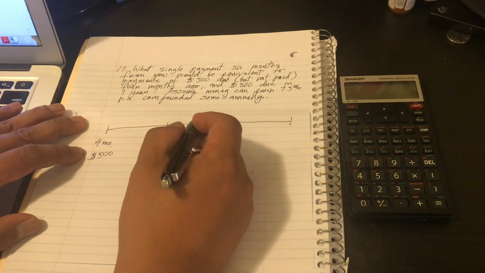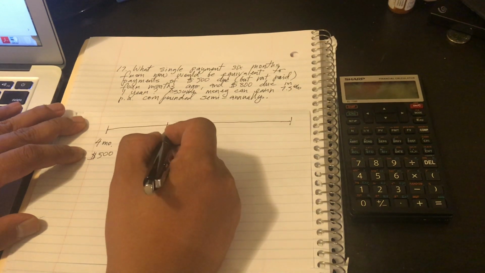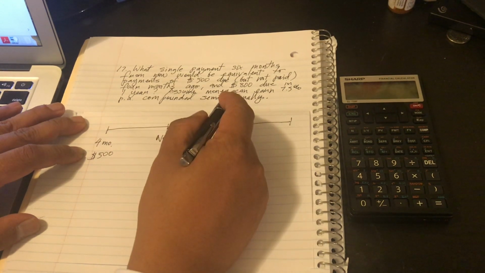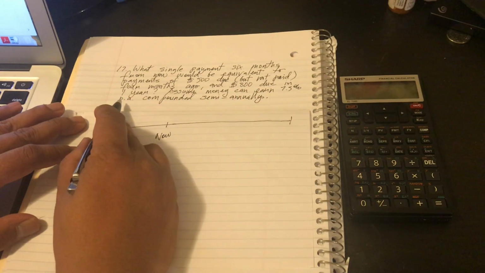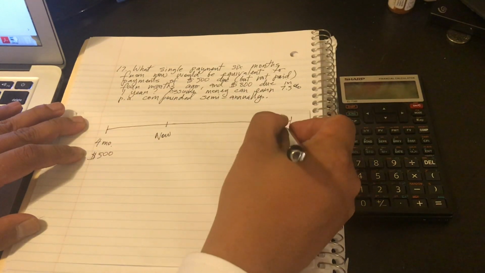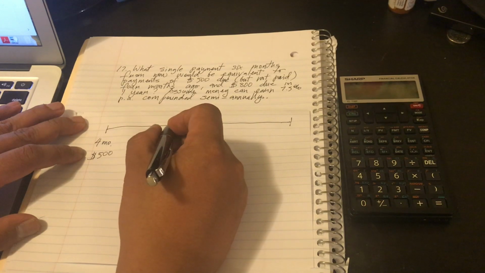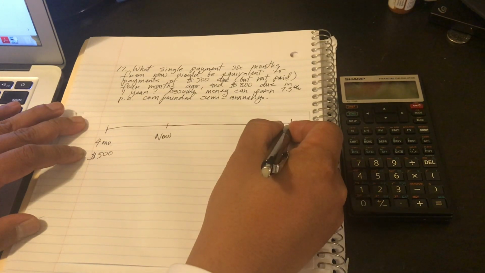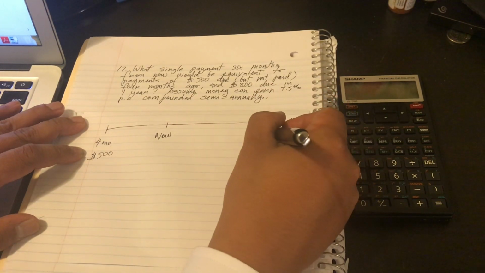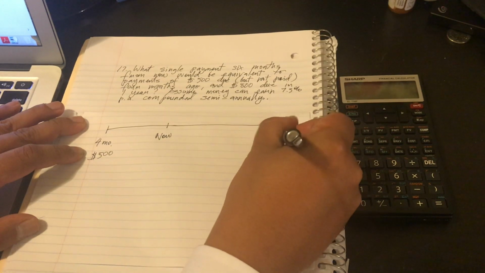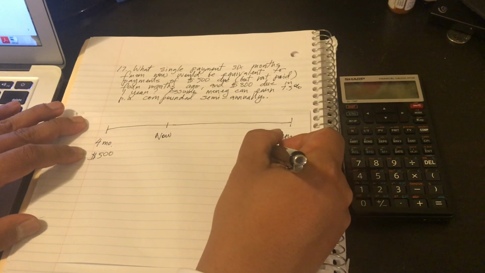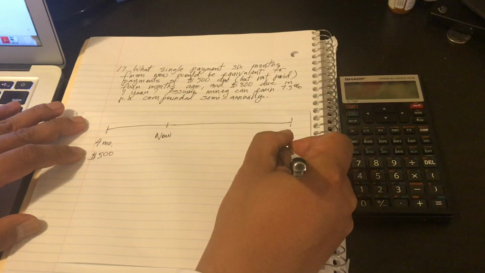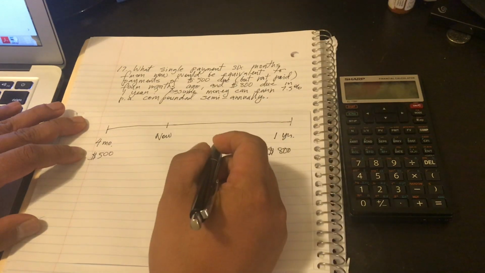Now, you've got now there, and you've got $800 in the future, due in 1 year. So that will be the second payment, the end of the timeline. In 1 year, that's $800.